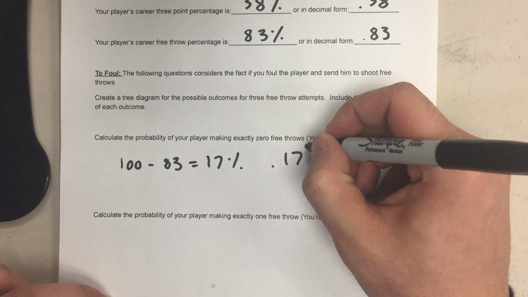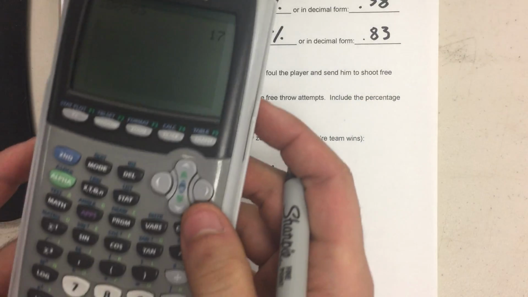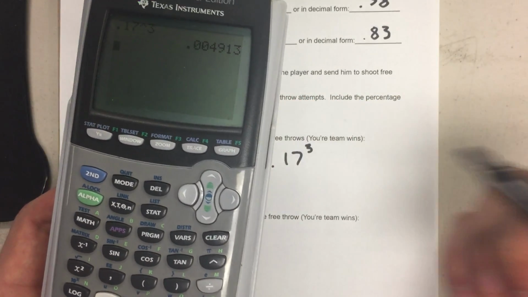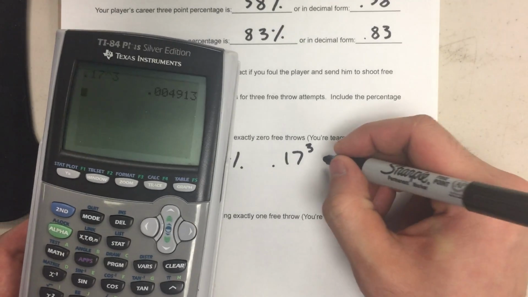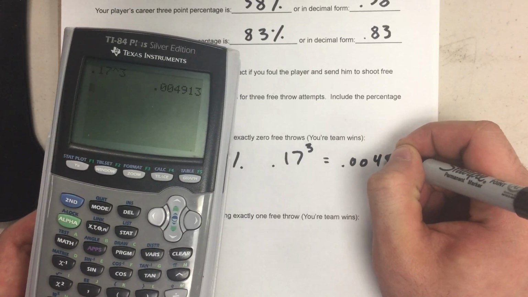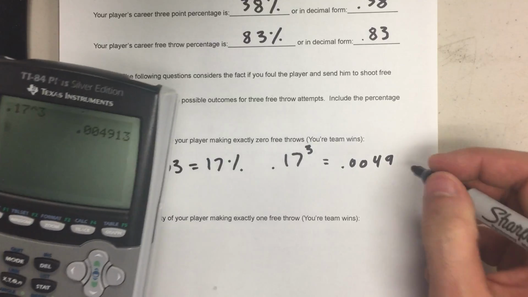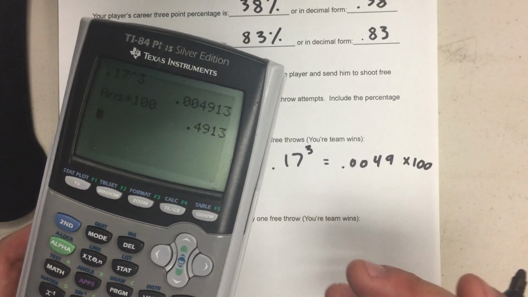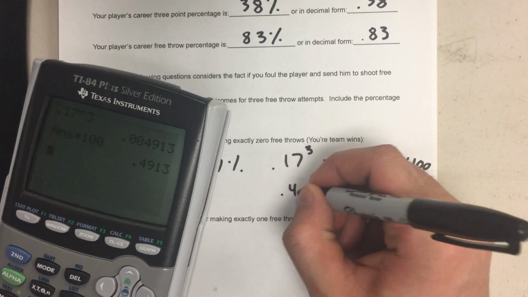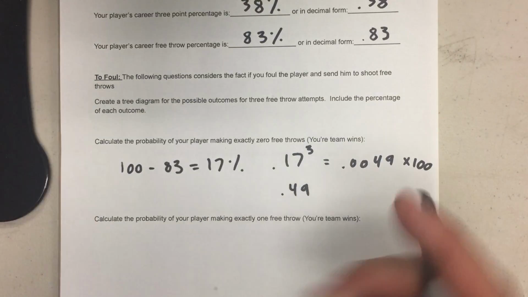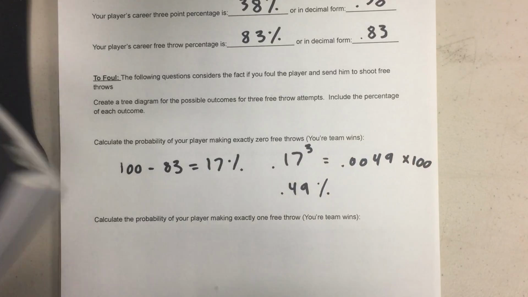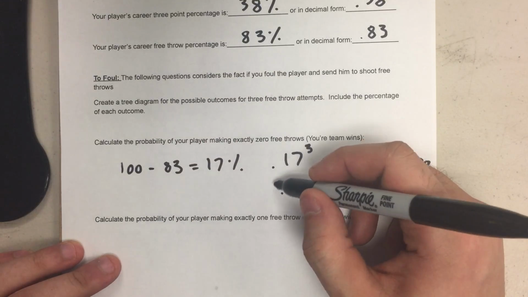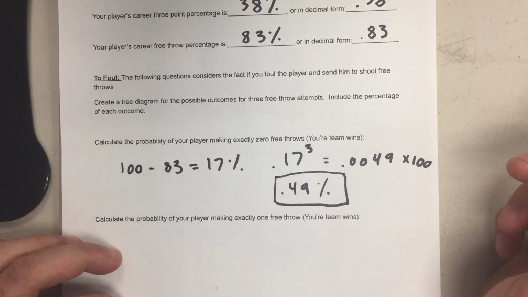Then the shortcut is I'm going to raise it to the 3rd power. I'll go to my calculator and do 0.17, caret, 3, which is also just 0.17 times 0.17 times 0.17. That equals 0.0049. Then I'm going to multiply it by 100 to get the percentage, so I get 0.49%. So in this situation, the probability that my player will make none of the free throws if he's an 83% free throw shooter is 0.49%. So that's how you do that one.